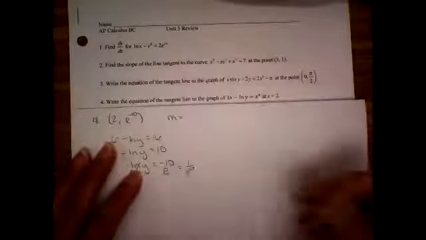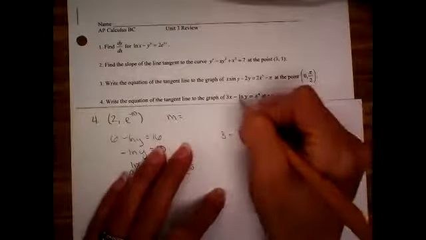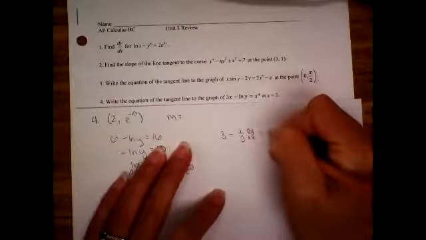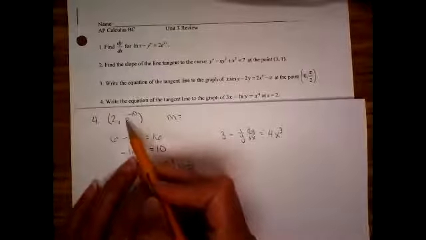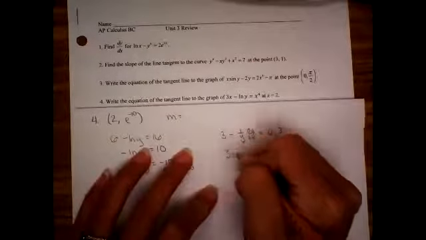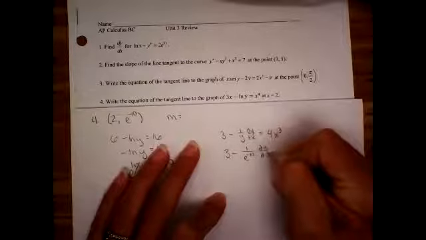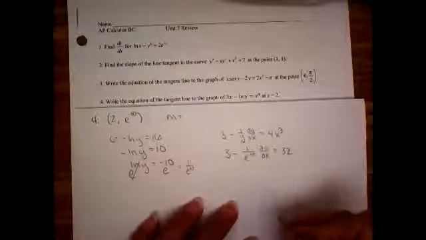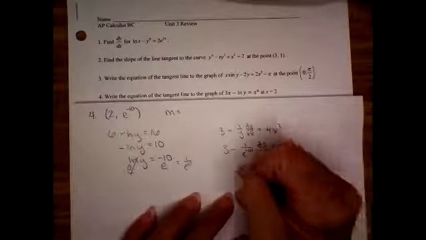Now we need the slope that comes from the derivative. So here we go. Derivative of 3x would be 3 minus 1 over y dy dx equals 4x cubed. And we want to plug in 2 for x and e to the negative 10th for y. All right, so 3 minus 1 over e to the negative 10th dy dx equals, all right, 2 cubed is 8 times 4 would be 32. And then we're going to get dy dx by itself to get our slope. So subtract over the 3.